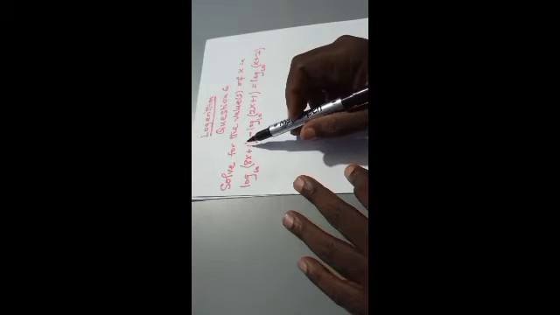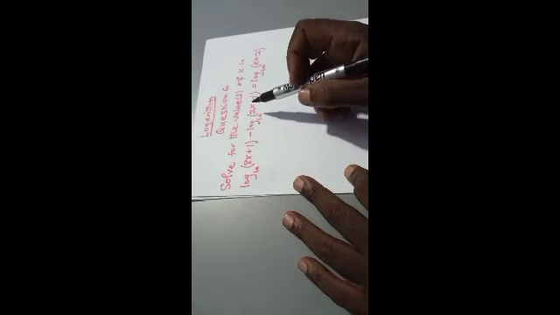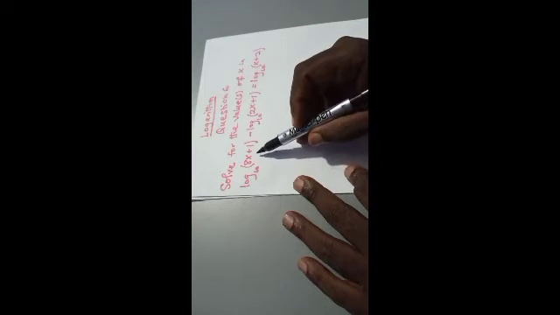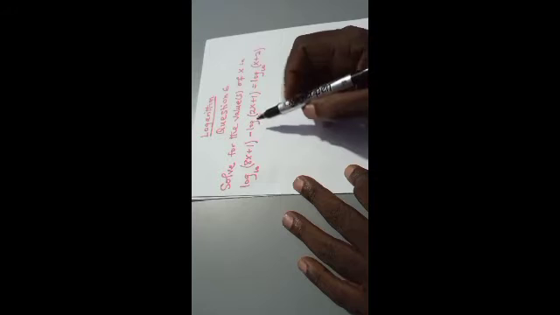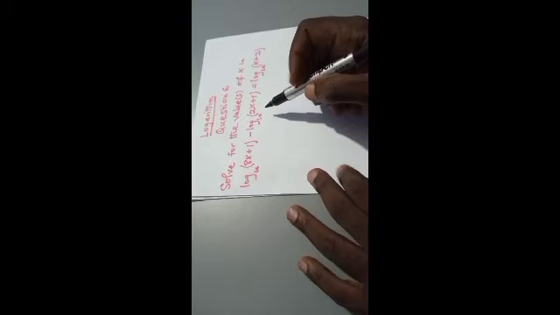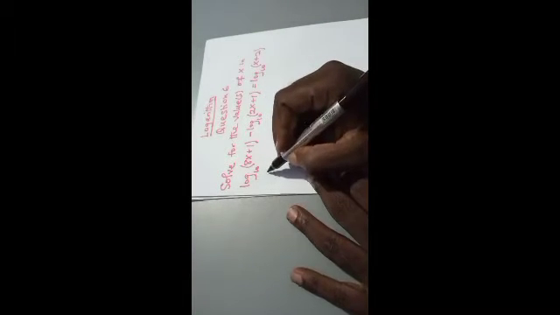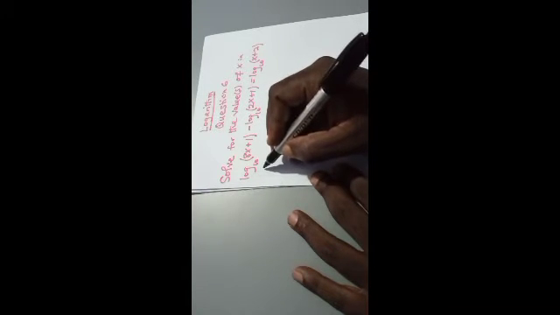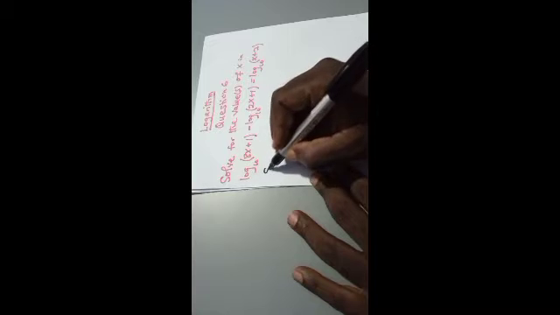The question says, solve for the values of x in log base 10 of (8x + 1) minus log base 10 of (2x + 1) equals log base 10 of (x + 2). How do we solve this? This can simply be solved by using logarithm laws, or laws of logarithm. So, solution.